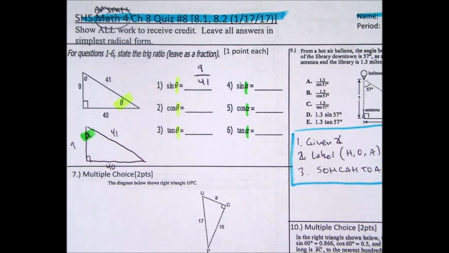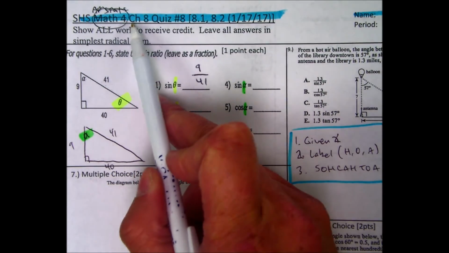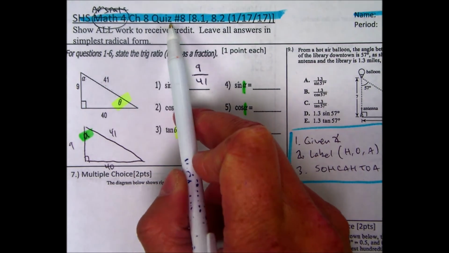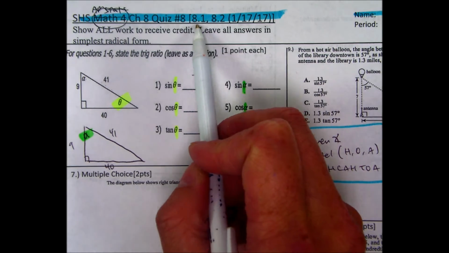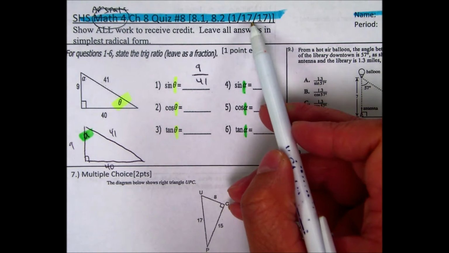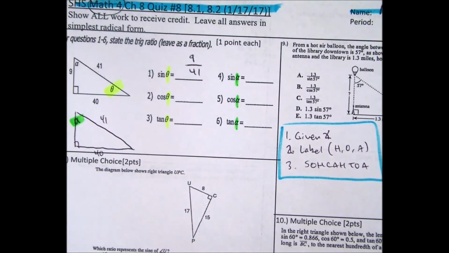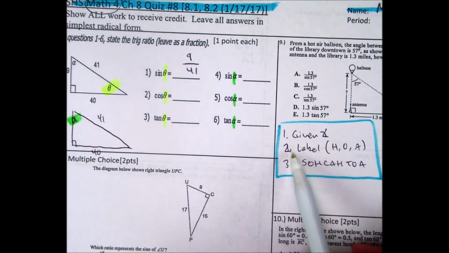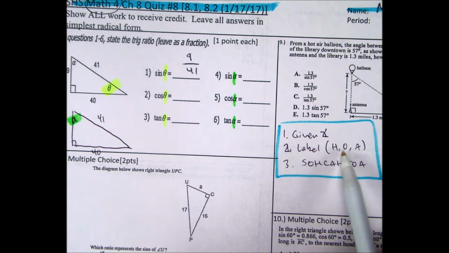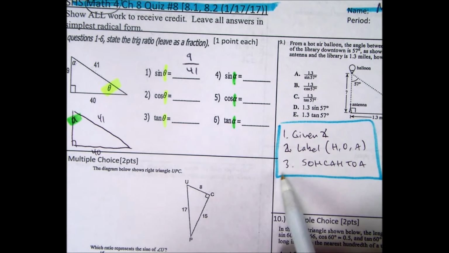I'm going over the Math 4 quiz, Chapter 8 quiz number 8. That was on 8.1, 8.2, taken on January 17, 2017. These have to deal with trig ratios. So a quick recap of trig ratios. Start with your given angle, label the sides, hypotenuse, opposite, and adjacent, and then use the silly phrase SOHCAHTOA.